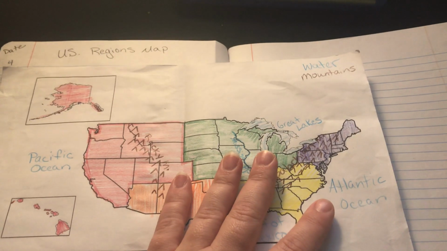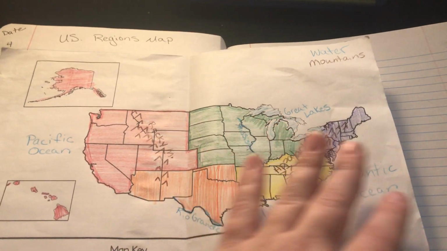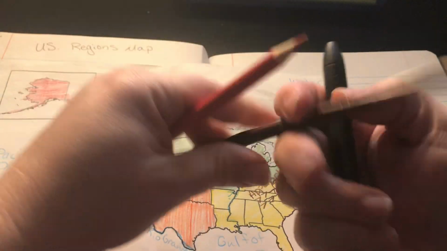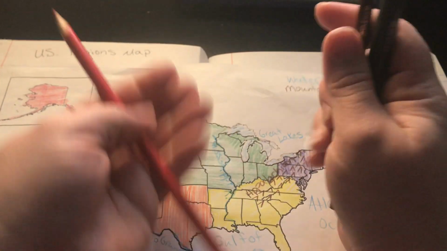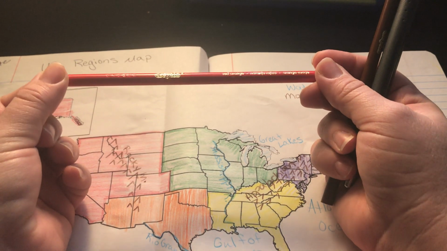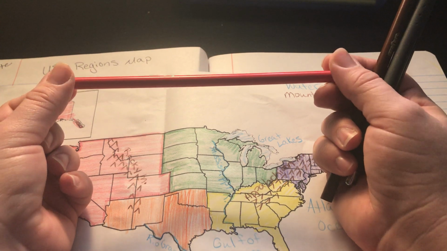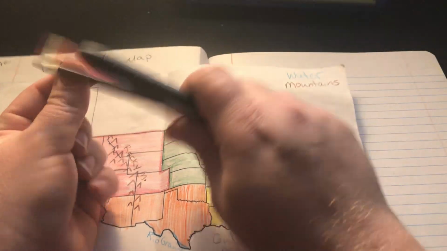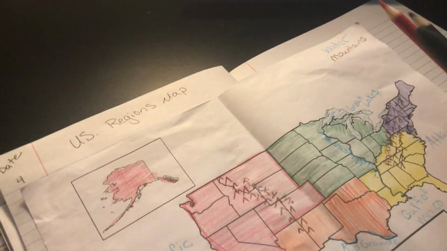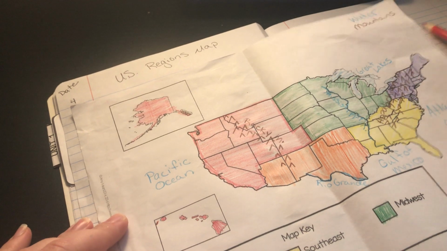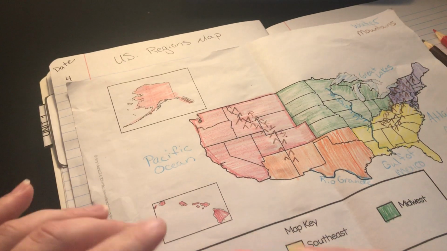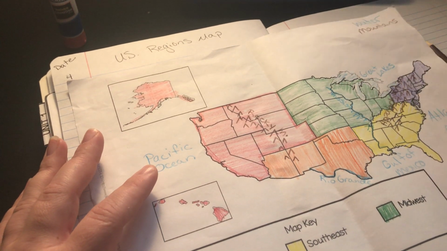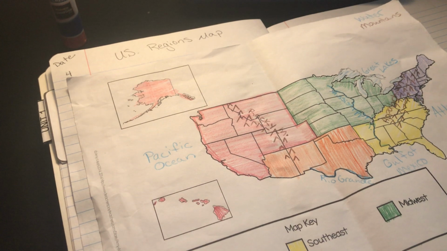Okay, so very quickly, you are going to need your glue, a brown, a pencil, and a color that you have not used before. If you do not have a color you have not used, then it's fine, just use another color, okay? Alright, so on our map, we're going to look at our west region, okay? And inside our west region, we are going to add some more mountains.